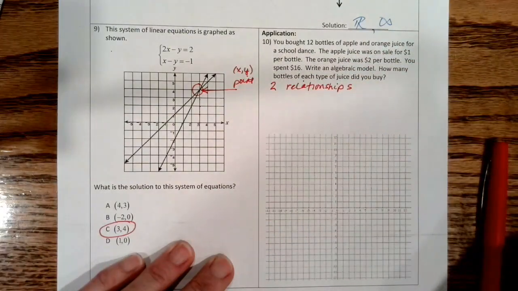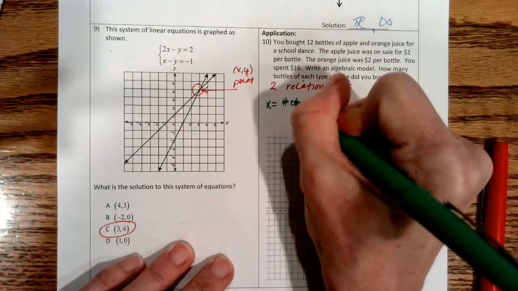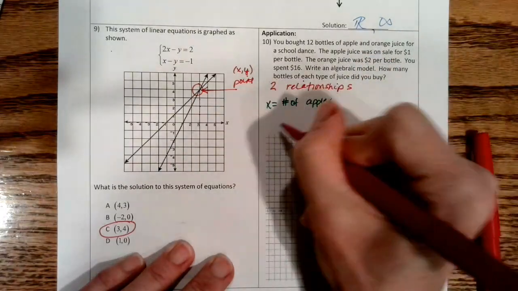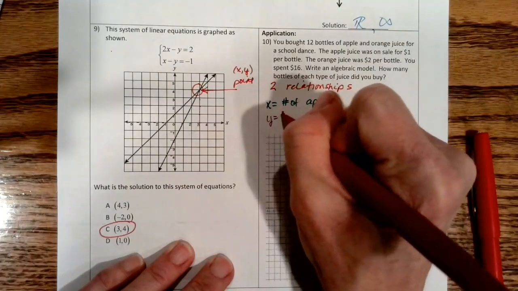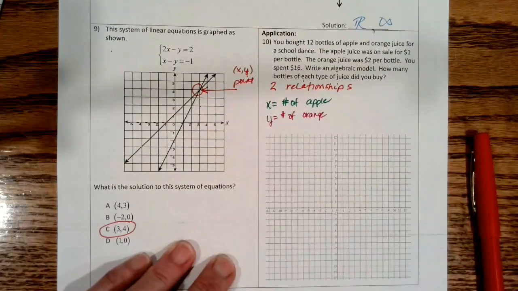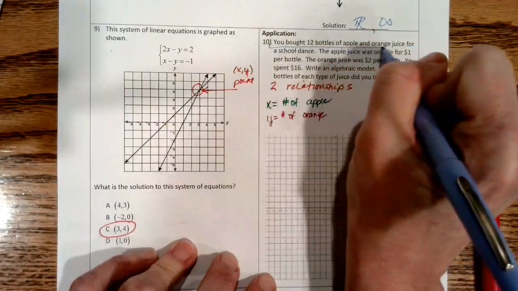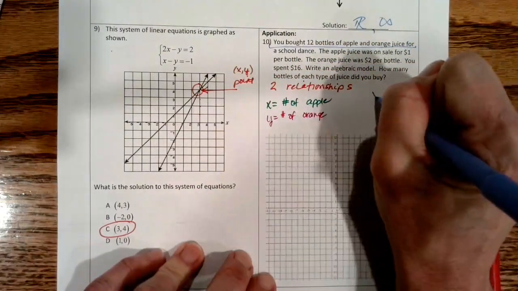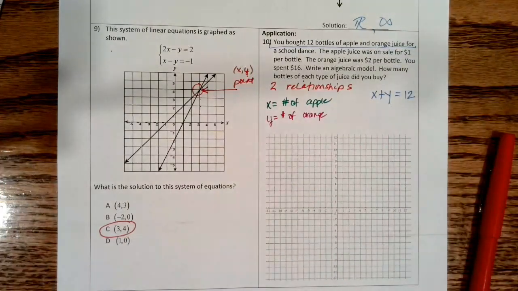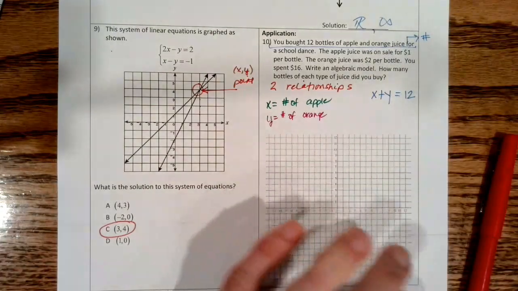So I'm going to let x equal the number of apple juice bottles that I buy, and I'm going to let y equal the number of orange juice bottles that I buy. This first sentence here, I bought 12 bottles of apple and orange juice, is my first relationship. X plus y is equal to 12. That first one is about the amounts of things that I bought.